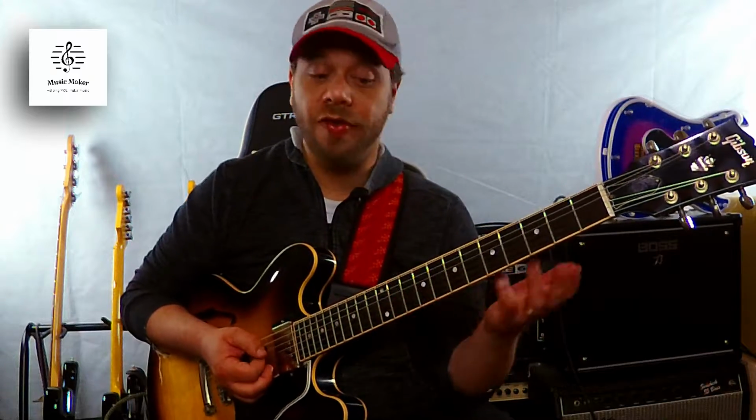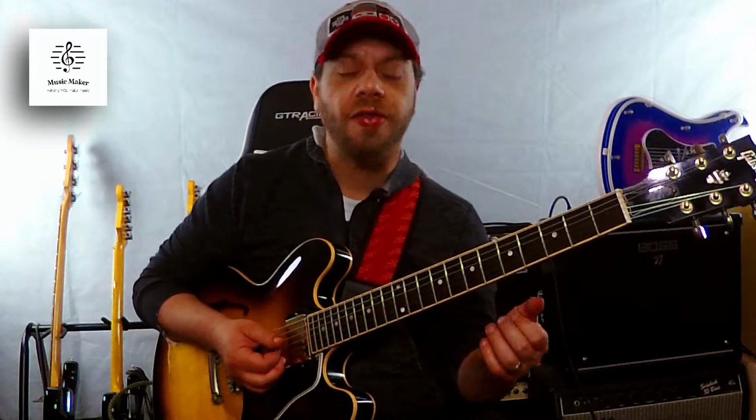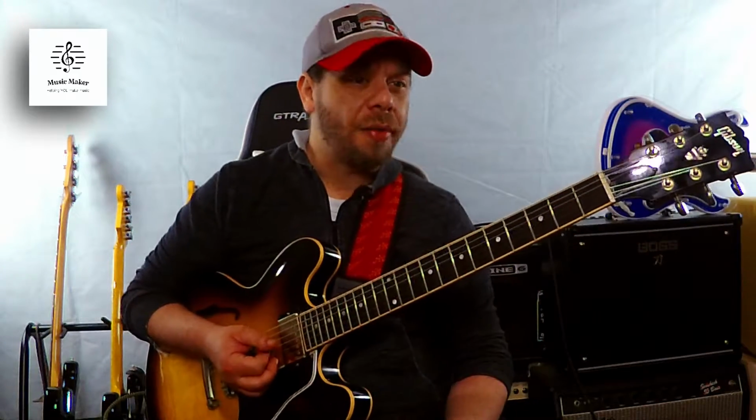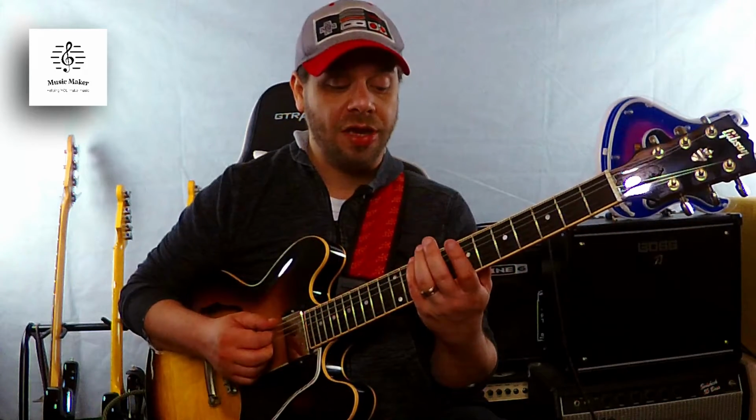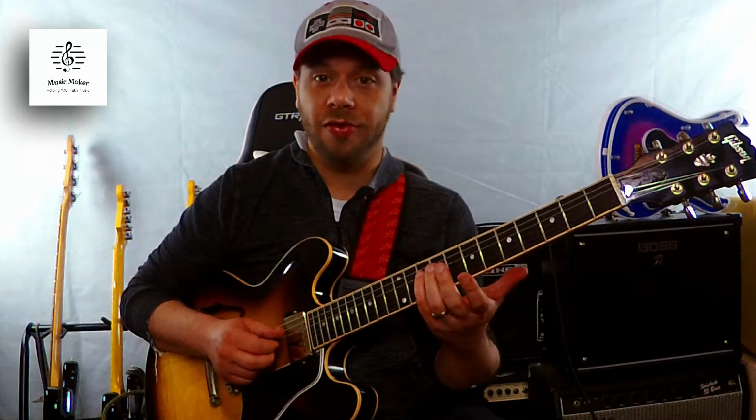Kind of like a C Lydian almost, if you want to think of it in terms of a scale, but I really don't think of it in terms of a scale. These are just my notes in D, right? D, F sharp, A, C.